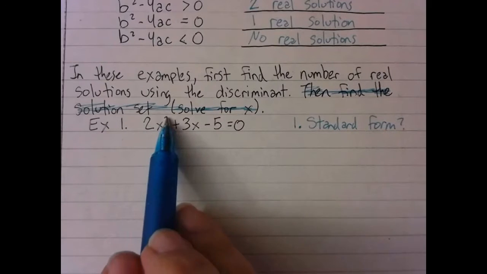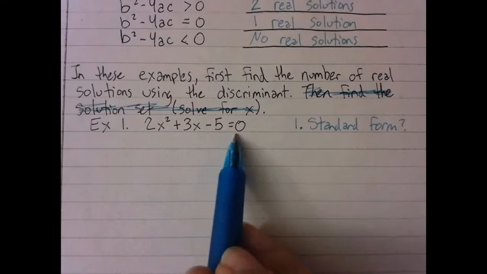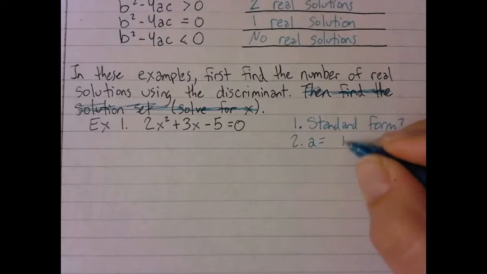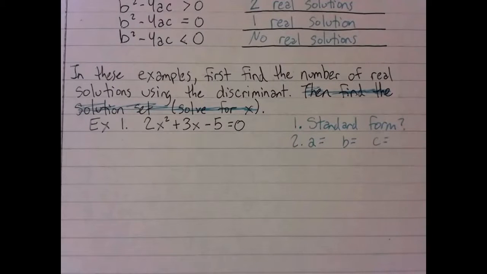Yeah, it's in standard form. We have the highest degree down to the lowest, and it's all equal to 0. Okay, so next question, ask yourself what A equals. What does B equal? What does C equal?